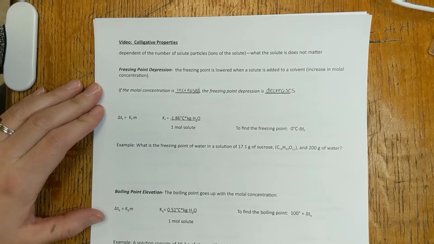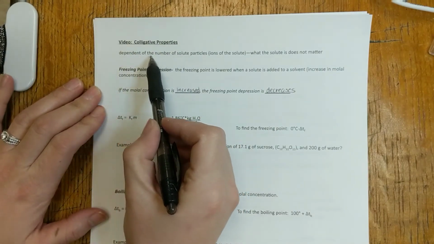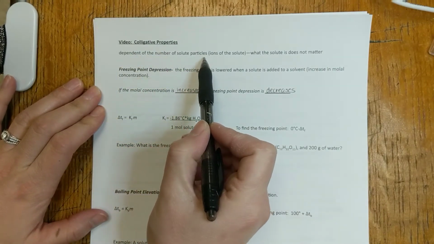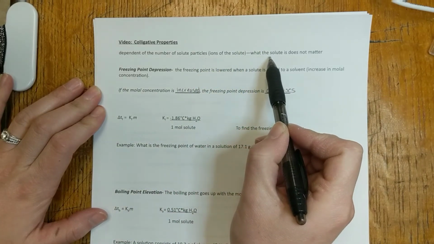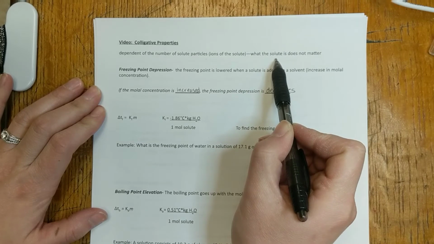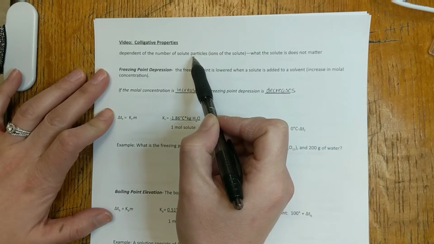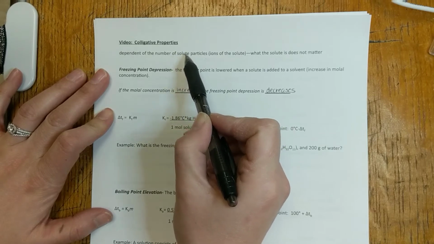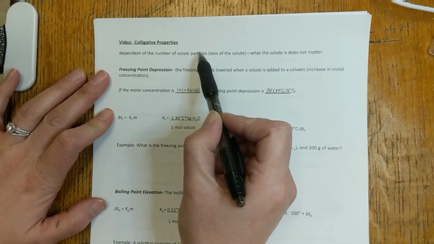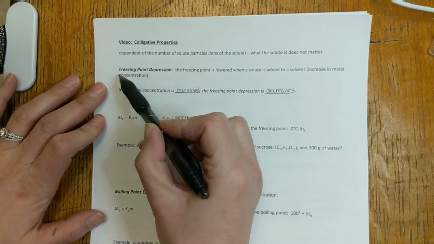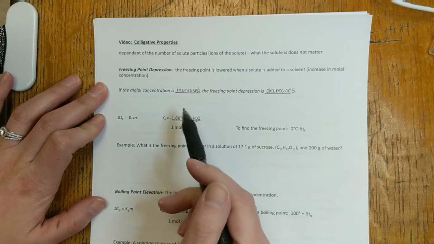This video is on colligative properties. Colligative properties are properties that are dependent upon the number of solute particles, which are ions of the solute, and it does not depend on what kind of solute it is. It just depends upon how many ions that solute can make. So this has to do with solutes dissolving in solvents and the effect of that solute being dissolved on the solvent. We can change our freezing point and we can change the boiling point of a solution.